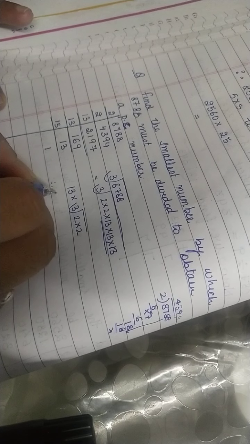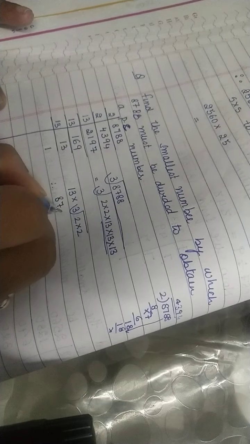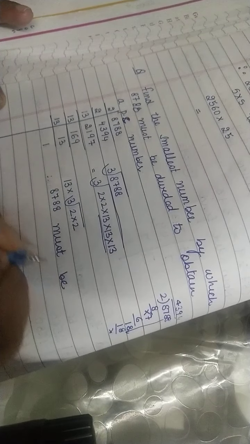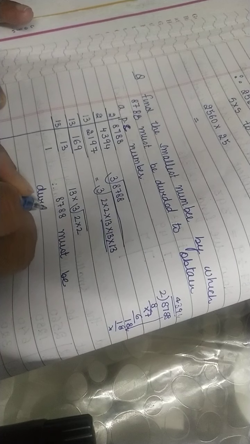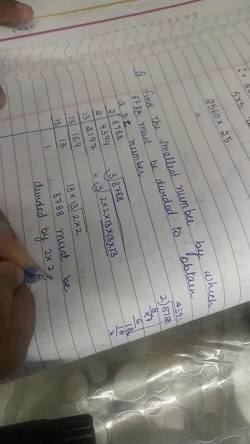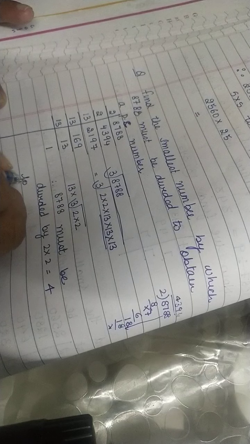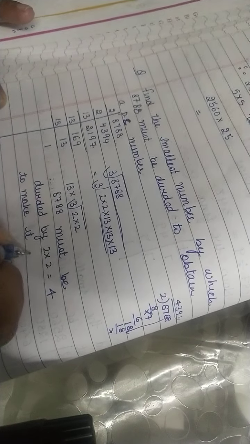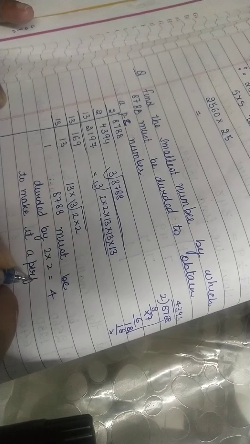Therefore 8788 must be divided by 2 into 2, which is 4, to make it a perfect cube.